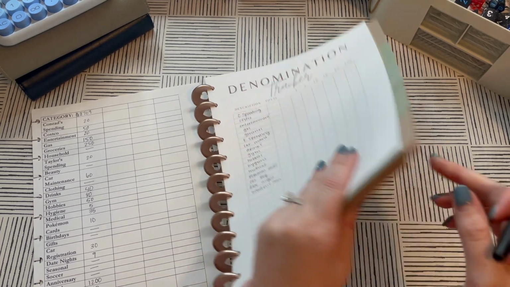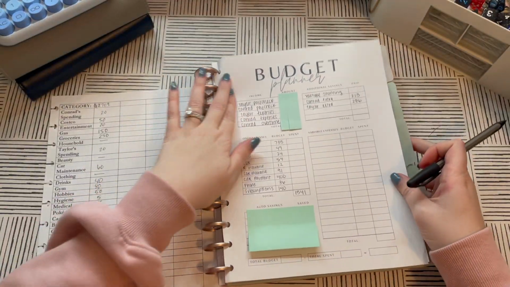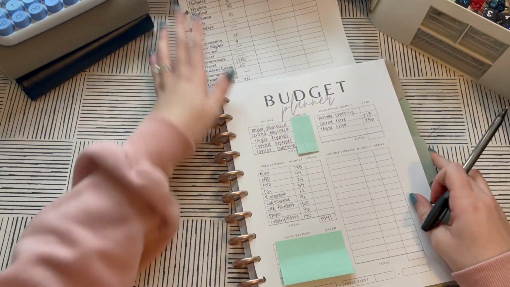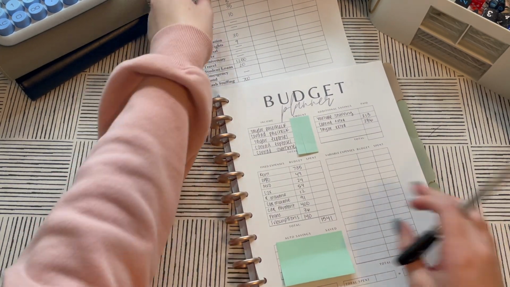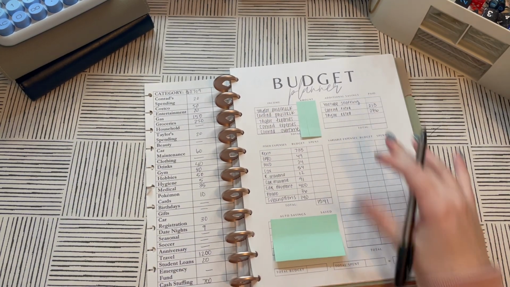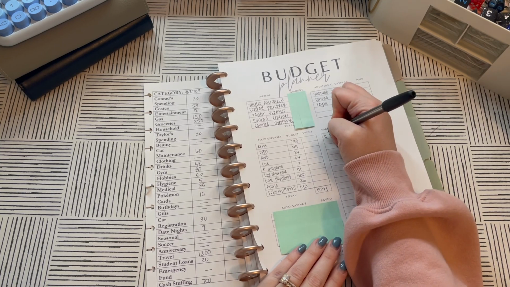But before I begin, I do want to go back to this page now and write in the categories that I will be putting money into. I'm sorry, there's like no good way to demonstrate both. Can you see both of it now? Hopefully. This is my first time doing this, guys. I hope it's making sense, honestly.